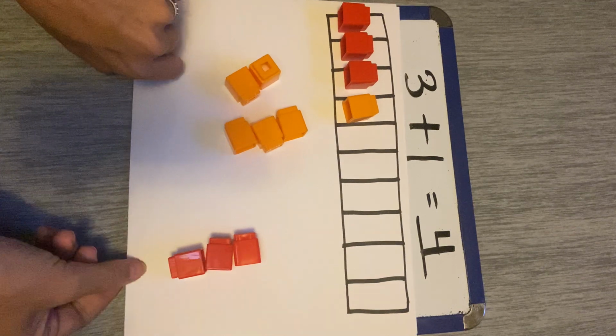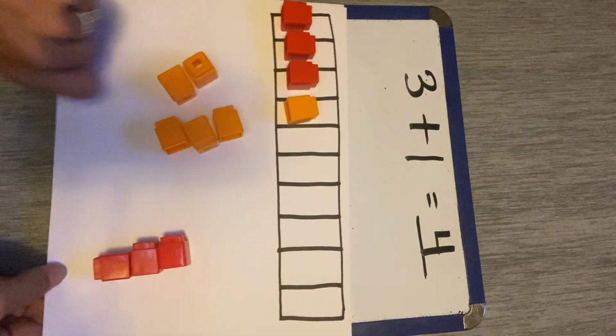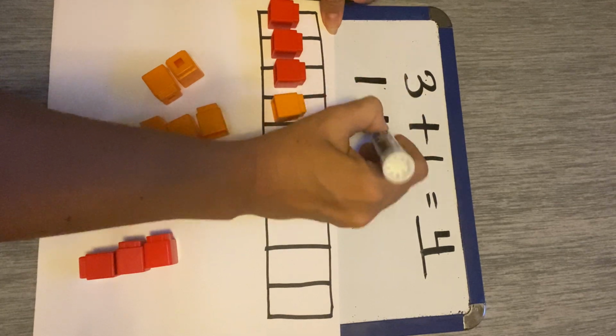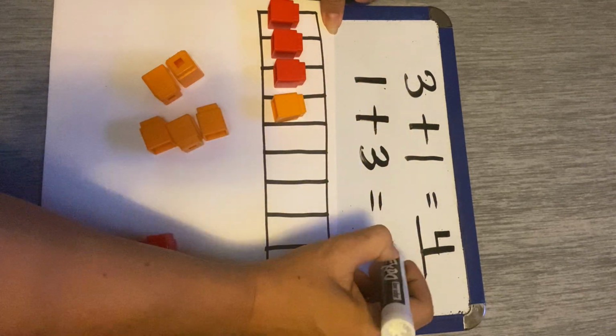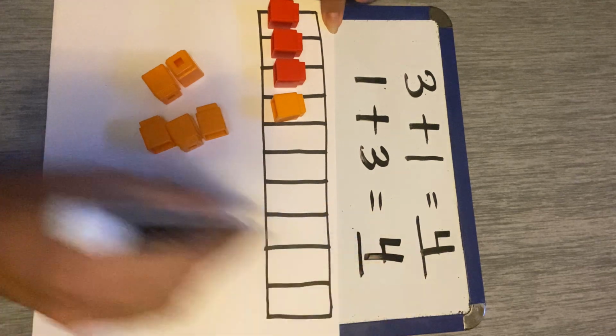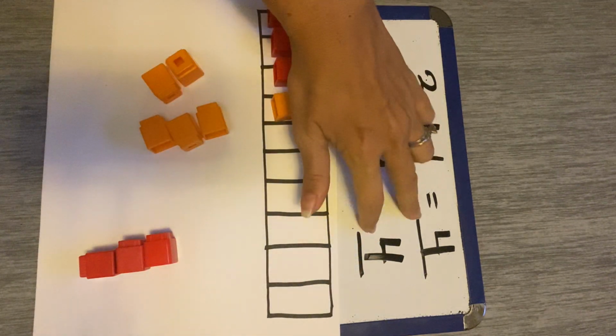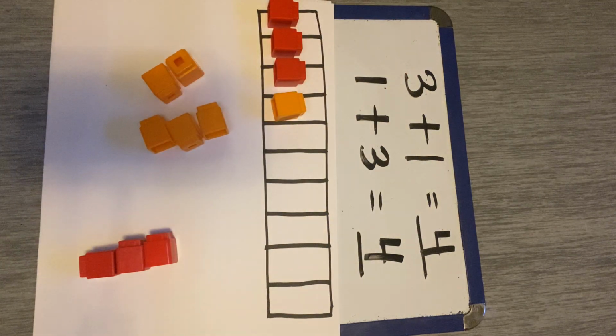And we know that if 3 plus 1 equals 4, then what? 1 plus 3 equals 4. See? So that's 2 ways to write a problem that both equal 4. Okay? 2 addition combinations for a number can be written simply by switching the order of the add-ins. If you know that 1 plus 3 equals 4, then we know that 3 plus 1 equals 4.